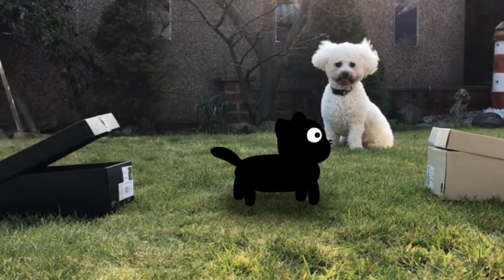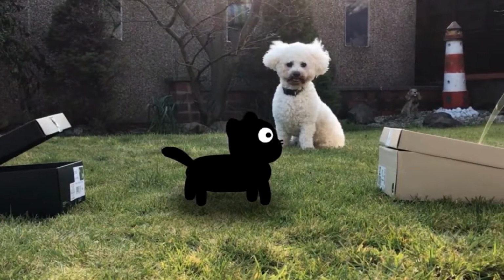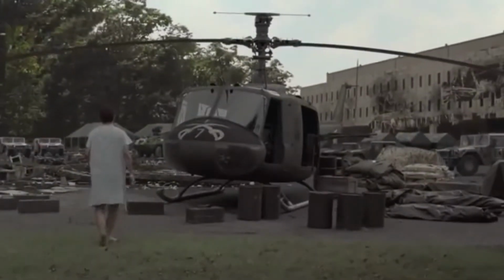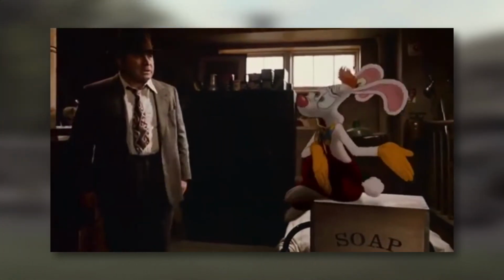Today I'll be showing you how I animated a 2D character over some live action footage, also known as compositing. Compositing is when separate visuals are combined into one single image. 1988's Who Framed Roger Rabbit is a good example of a film that featured compositing animation.